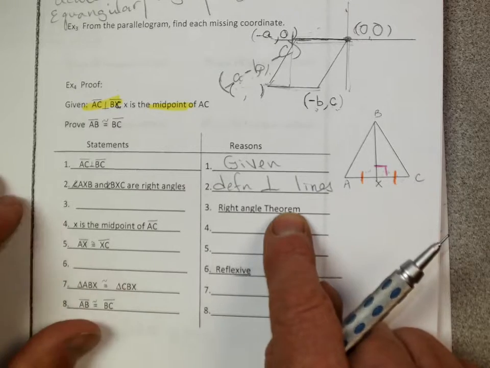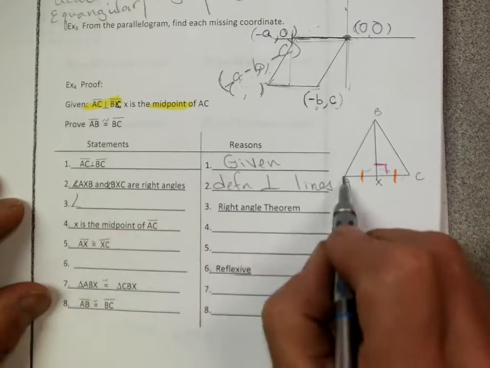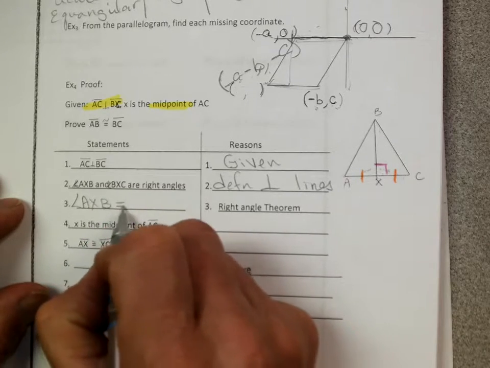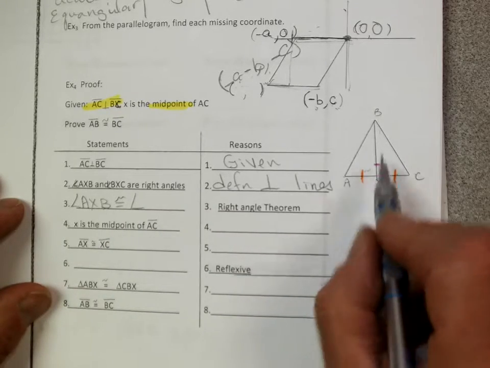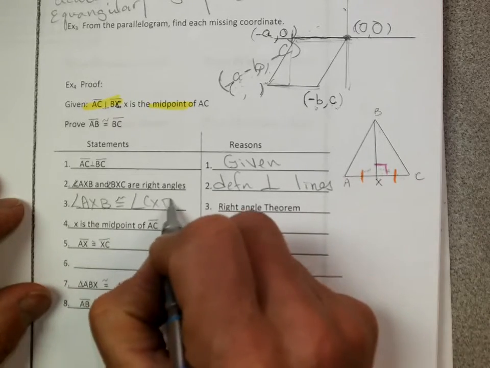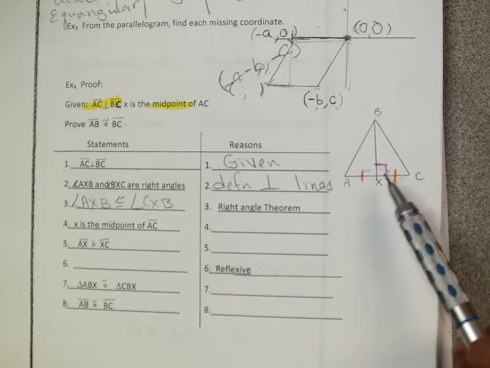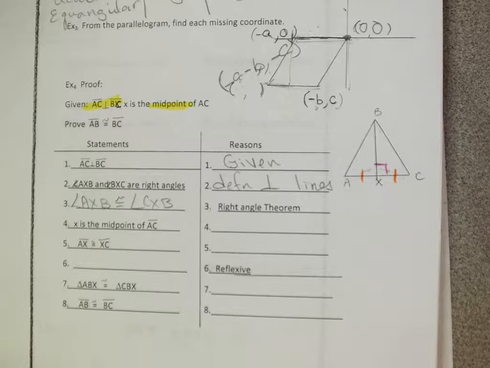So let's say that these two angles are equal. So I'm going to say, how about angle AXB is congruent to angle CXB. You can't say angle X is equal to angle X. I'll say it again. You can't say angle X is equal to angle X, because which angle X are you talking about, right? You have to be more specific, okay? Unless they're completely isolated like A and C.